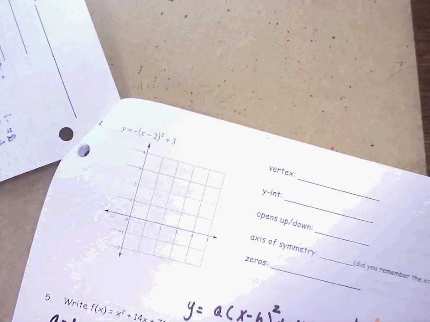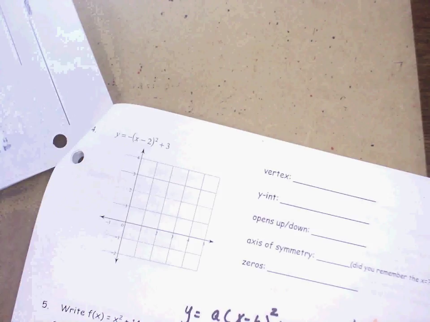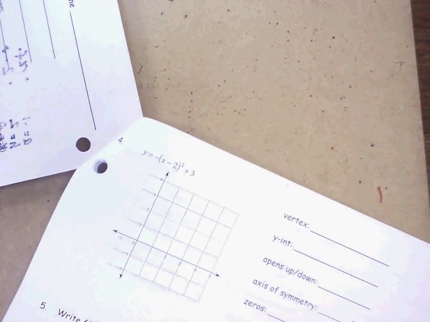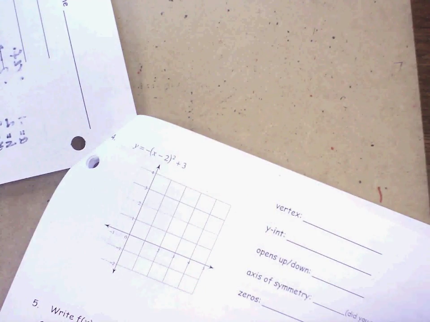Oh, that was stupid. I copied on the front of these two. Ugh. All right, let's go. Let's go. Come on. Shh. Right here. Let's go. I've already started. So we can finish this page.